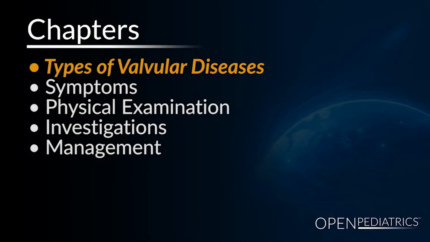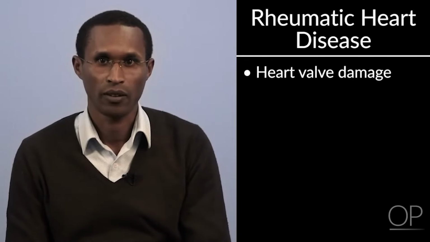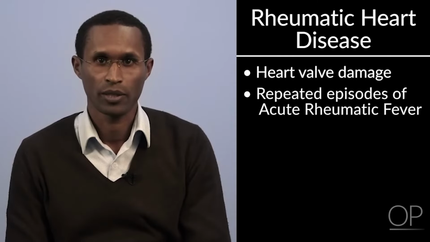Types of valvular diseases. Rheumatic heart disease is the result of damage to the heart valves, which occurs after repeated episodes of acute rheumatic fever, although initial attacks can lead directly to rheumatic heart disease.